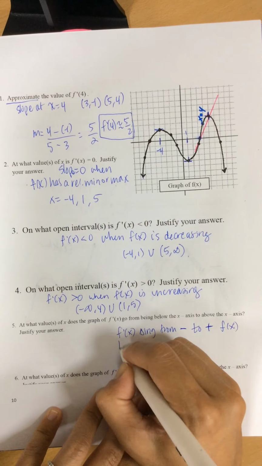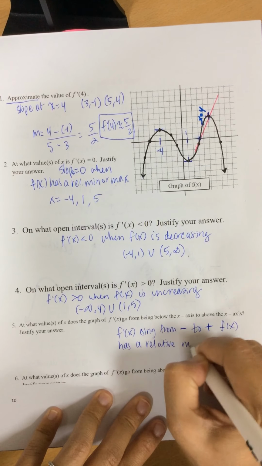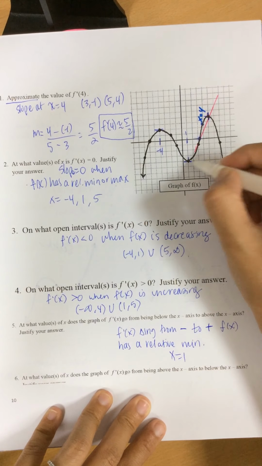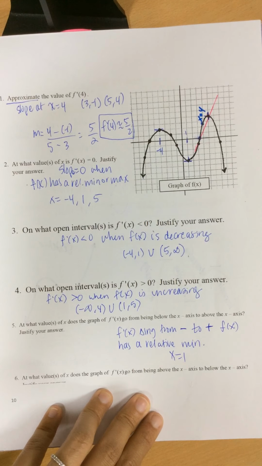F of x has a relative min. So where's the relative minimum? Here, at x equals 1. It's the only place the slope is 0 and it's turning around, relative min.